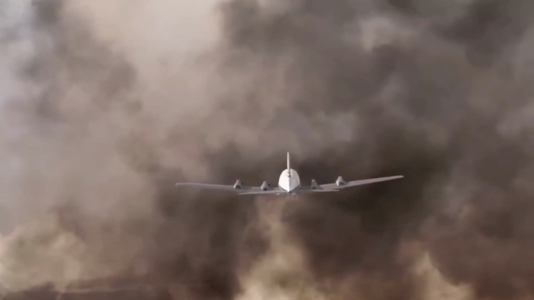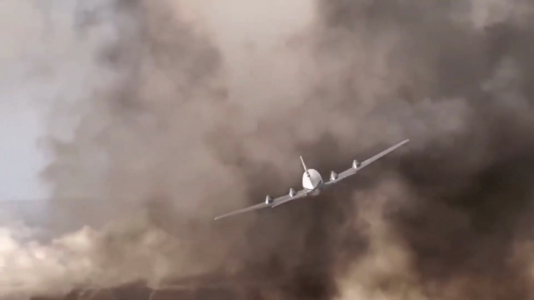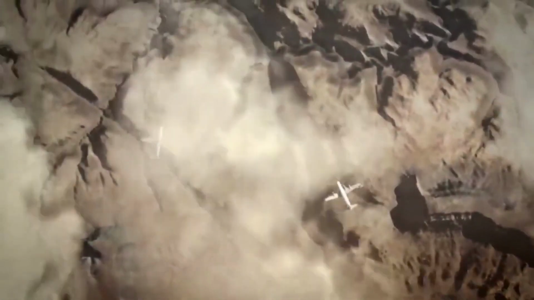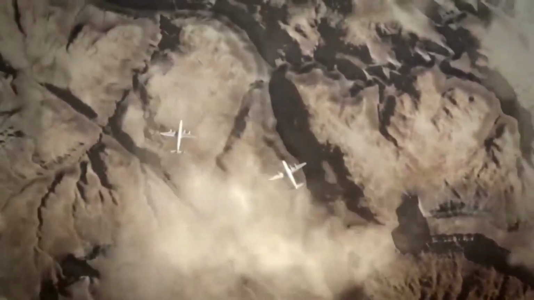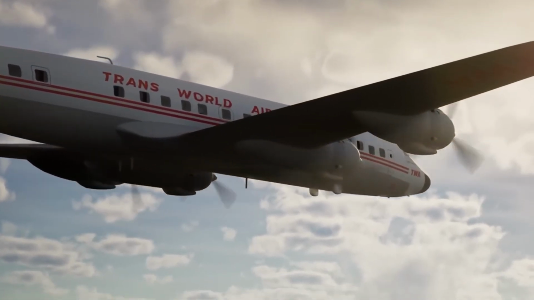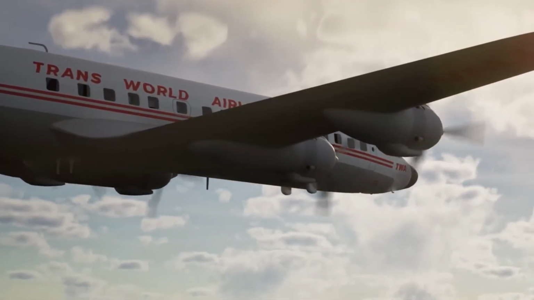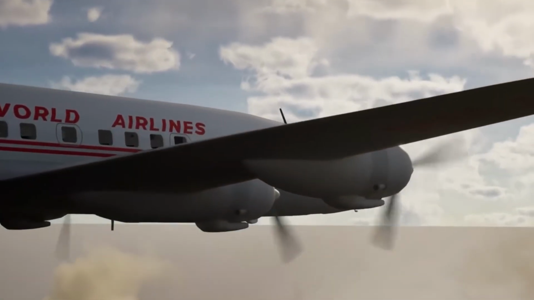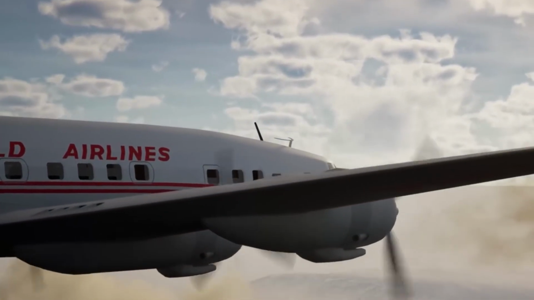Granting that clearance created a critical gap in safety. The Super Constellation could climb to the same altitude as the DC-7 as long as the pilot saw and avoided other aircraft. There was no guaranteed vertical separation or continuous positive control. It was essentially an administrative workaround for a structural problem, reflecting the lack of adequate traffic control tools at the time.